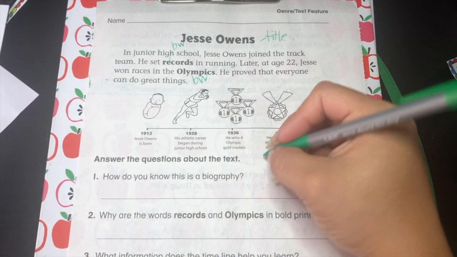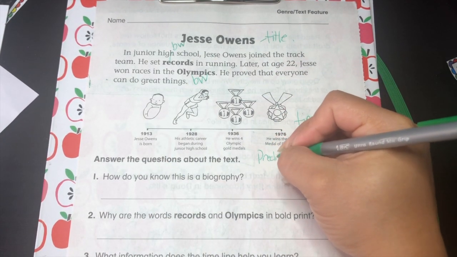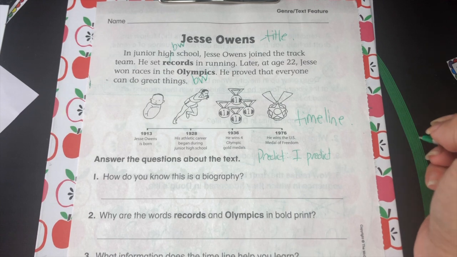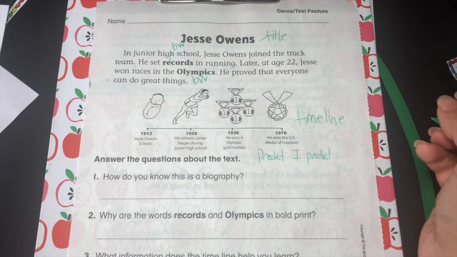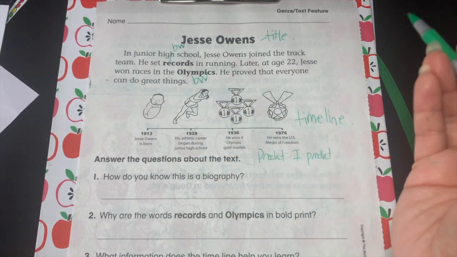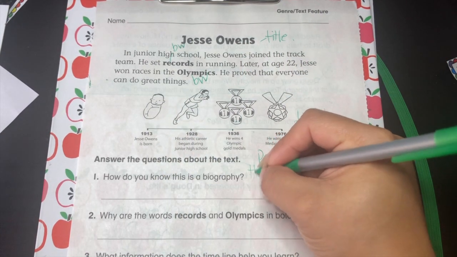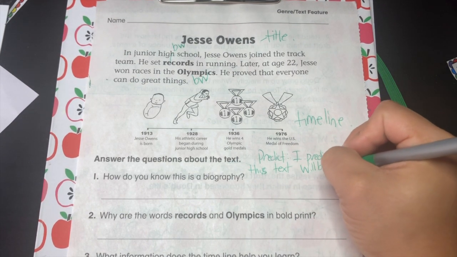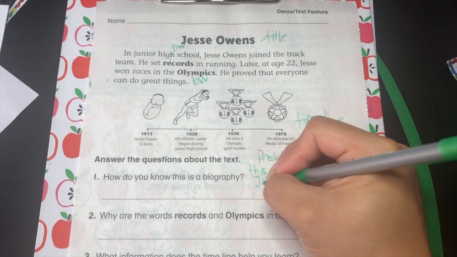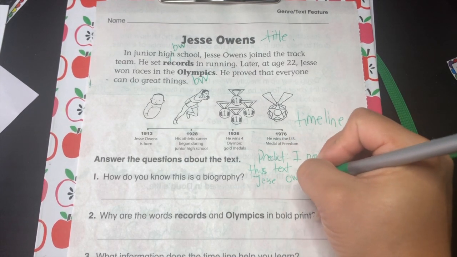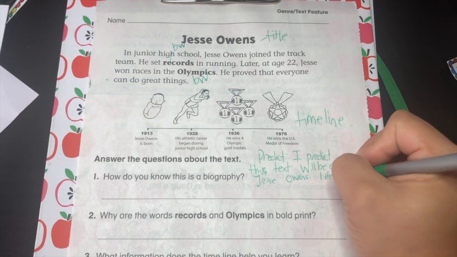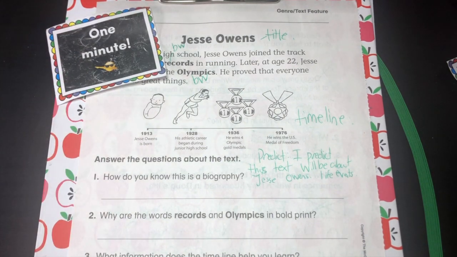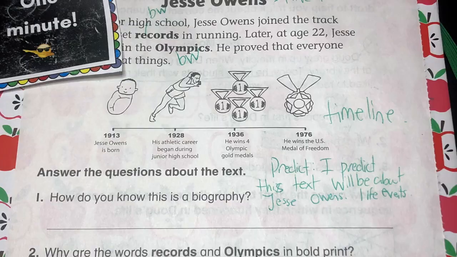So now I'm going to write my prediction. I predict... Why do I write my prediction? Because I'm activating prior knowledge and I'm setting my purpose for reading. This text will be about Jesse Owens' life events. Alright? Now I'm going to give you 1 minute to write your own prediction. Okay? Ready, set, go.